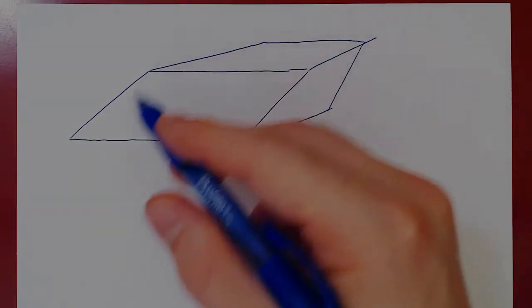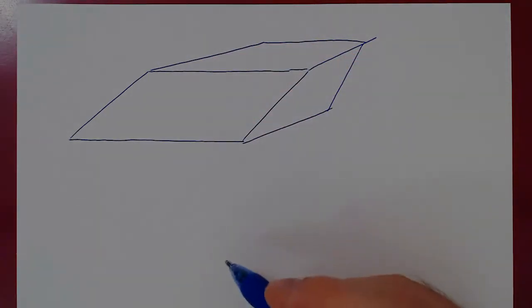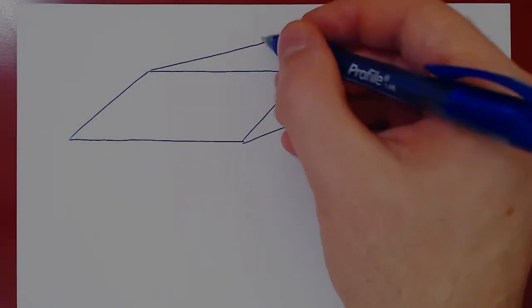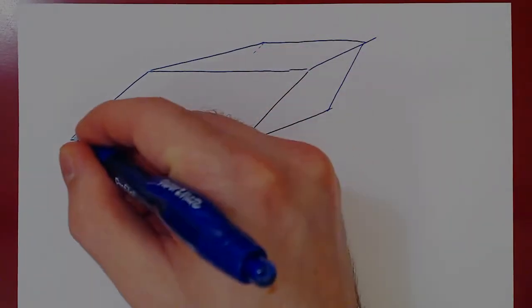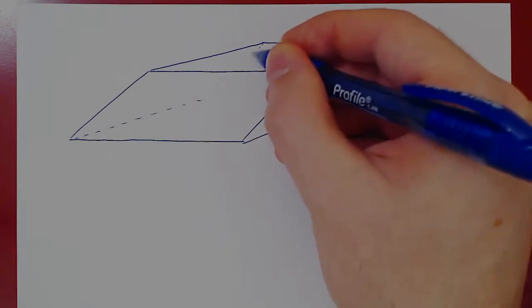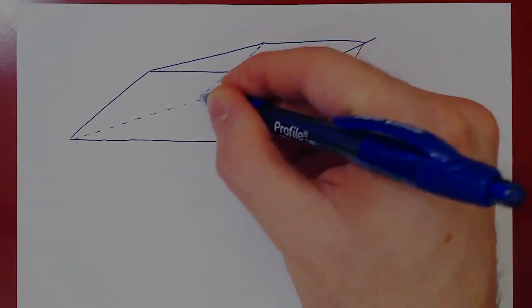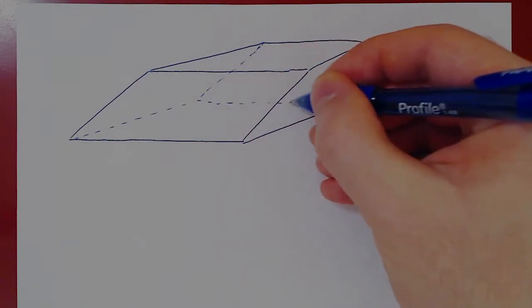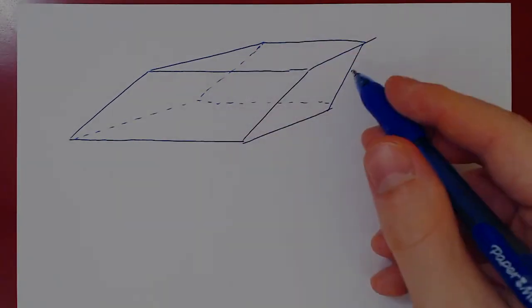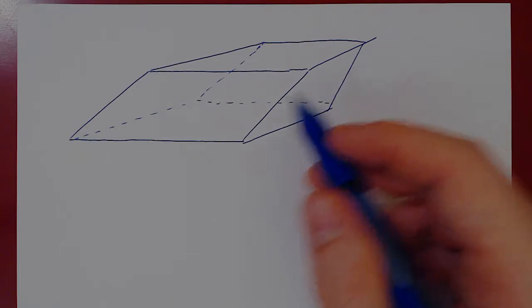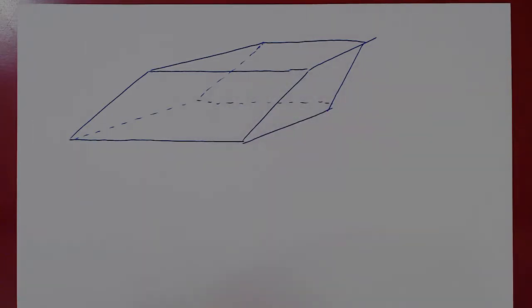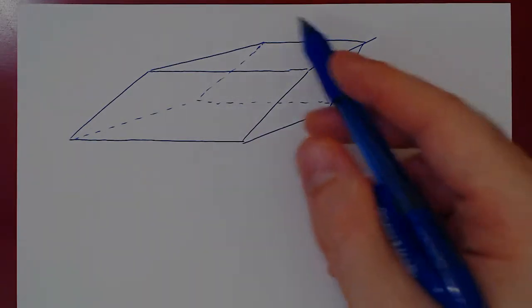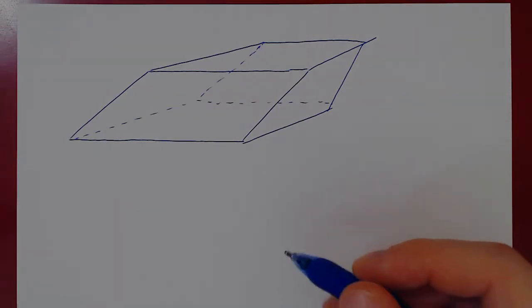It is the three-dimensional version of a parallelogram. And you have the other edge here. And the difference between a parallelogram and a parallelepiped is this is a three-dimensional solid. And the property is that opposite faces are parallelograms and they're equal. It's a bit crooked, but you get the gist of it.